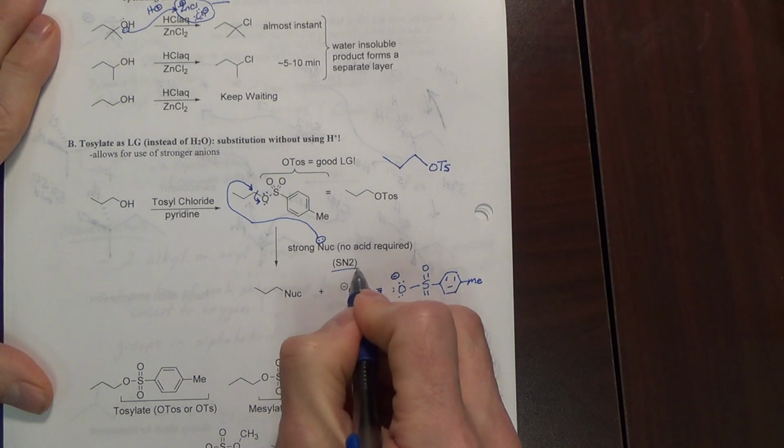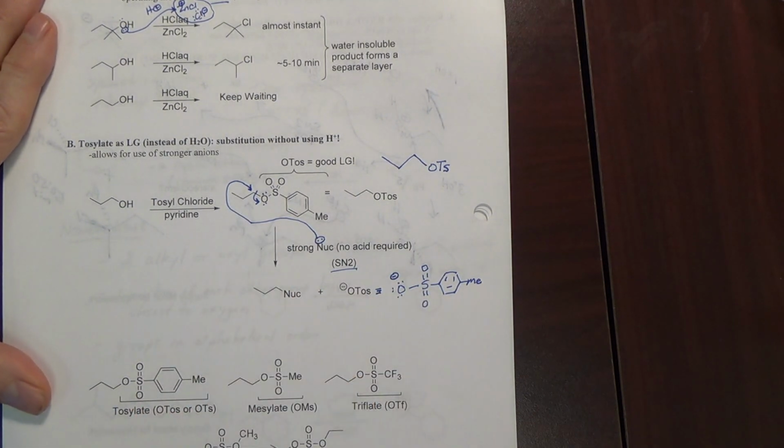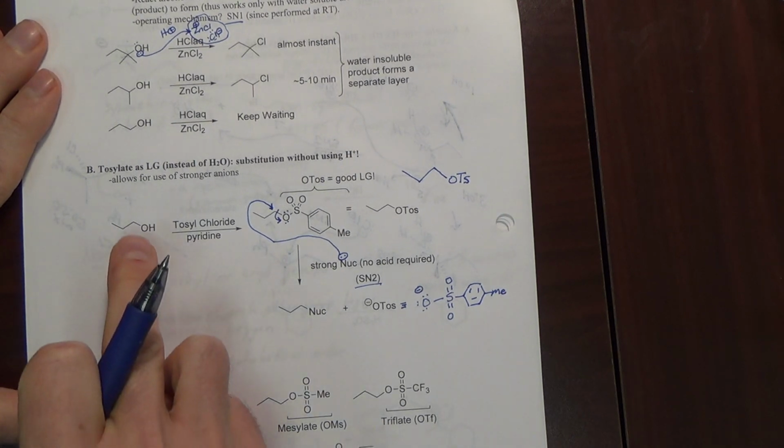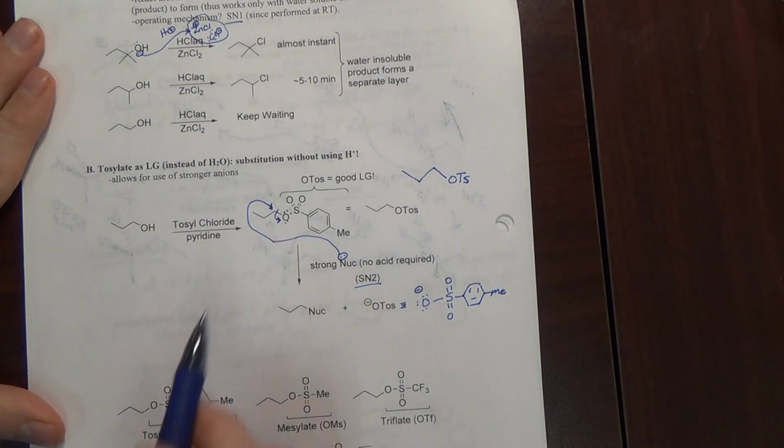This would be an SN2 that I illustrated here, yeah? Okay. But let's look at the mechanism for forming the tosylate.